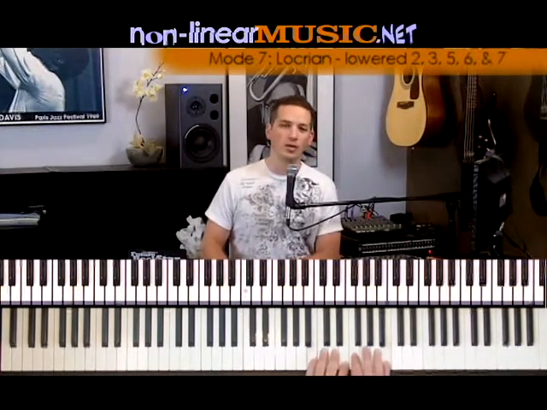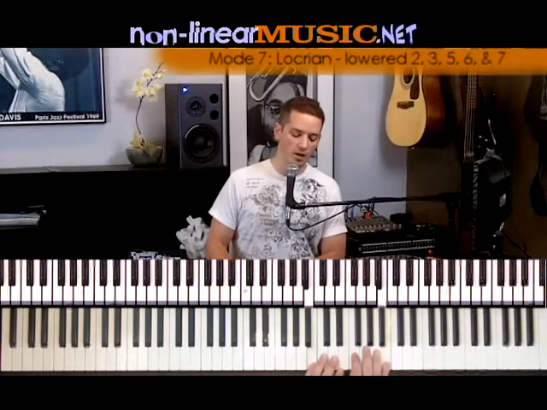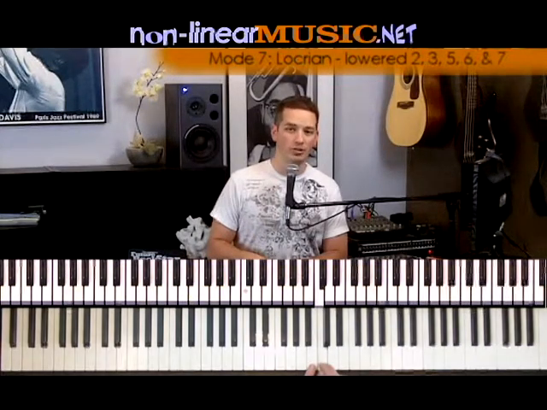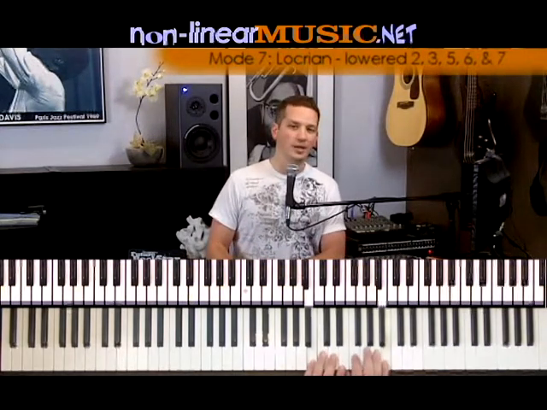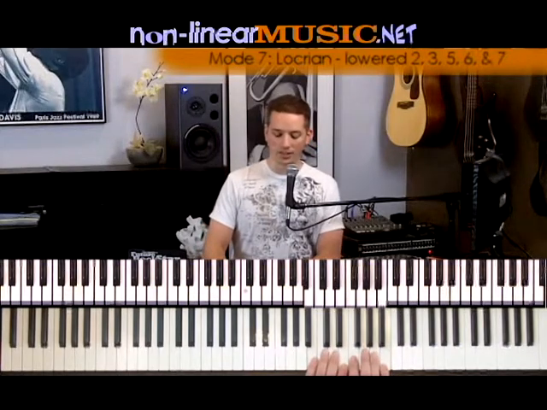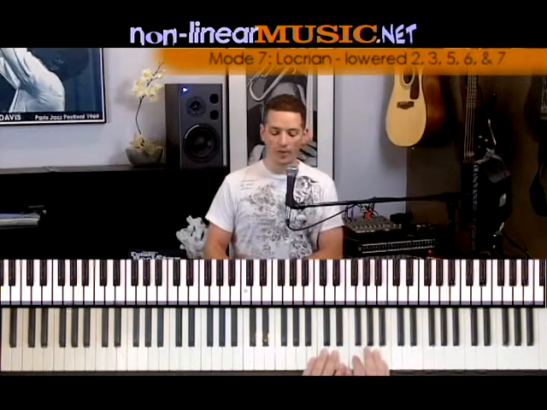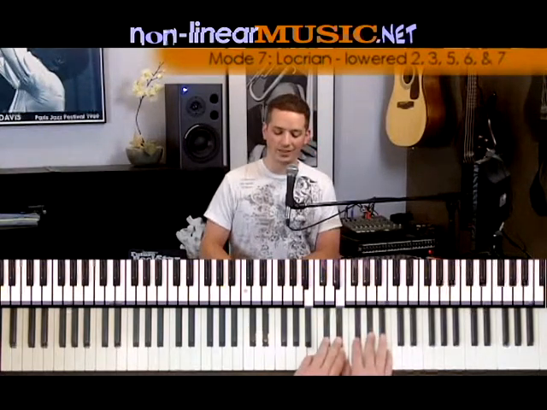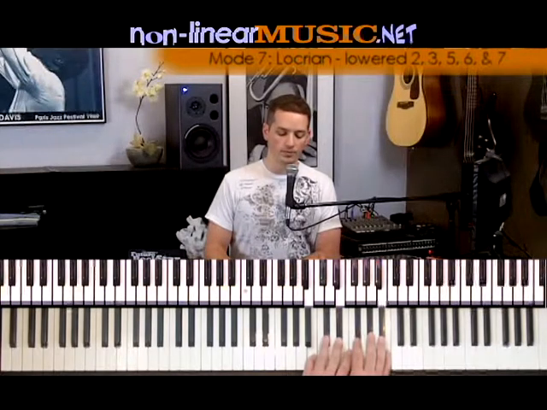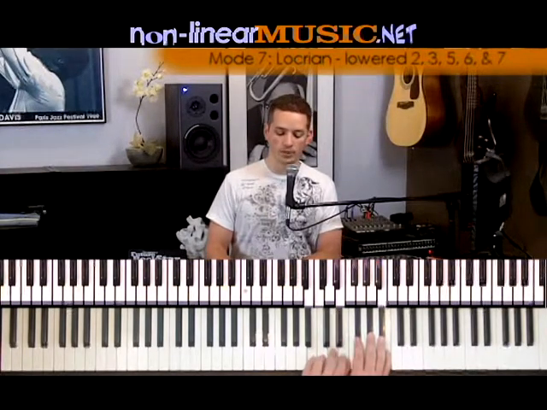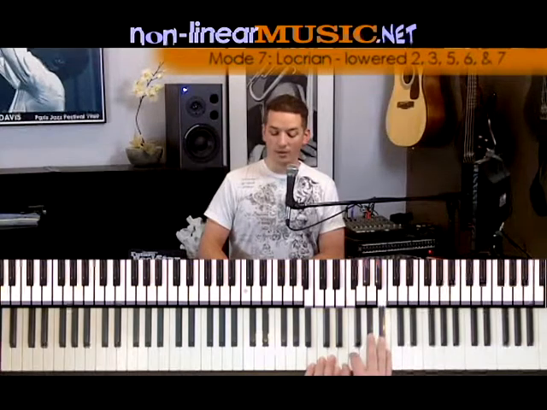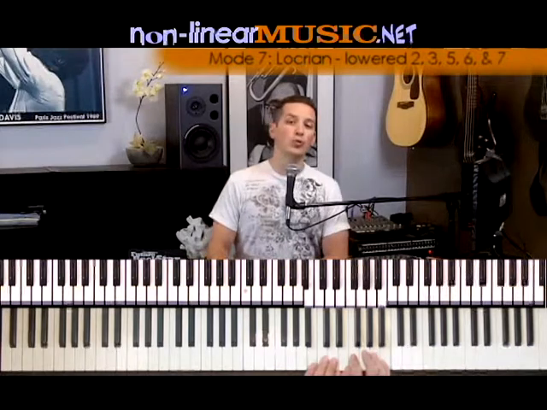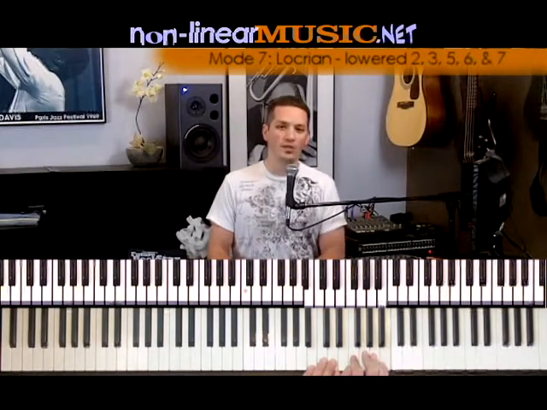So if we're playing, for example, B Locrian, we're going to say, all right, so what note is a half step higher? The answer is C, so we play the C major scale, beginning and ending on B. So here it is. That's the B Locrian. Now, if we compare that to the B major scale, 1, 2, 3, 4, 5, 6, 7, 8, we lower the 2 to there, we lower the 3 to there, we lower the 5 to there, 6 to there, 7 to there, and there we go. We've lowered the 2, 3, 5, 6, and 7, and we have B Locrian.